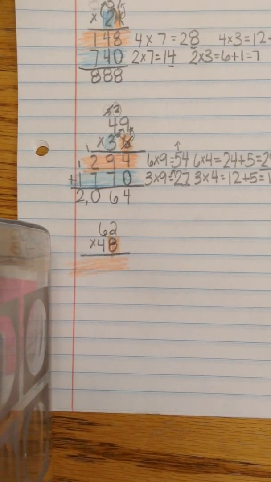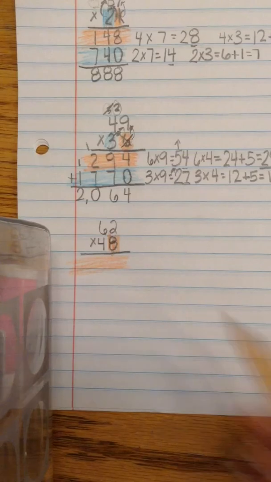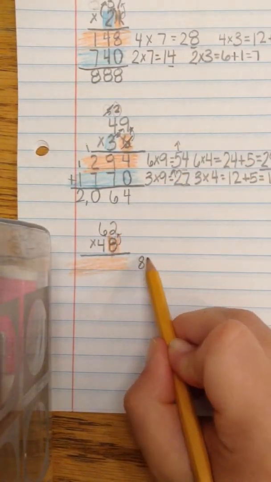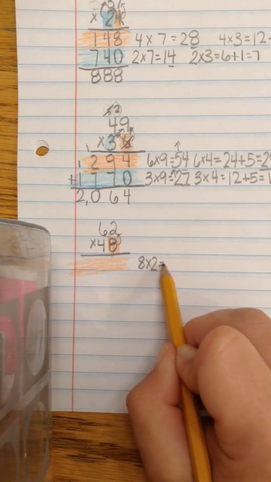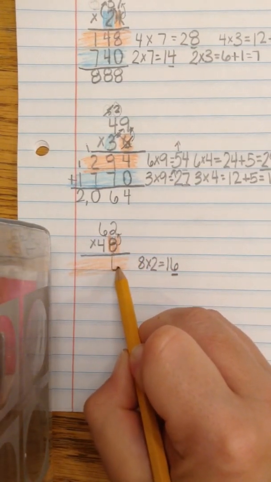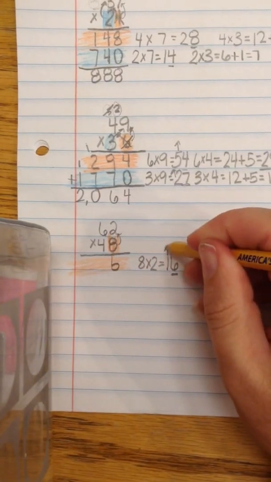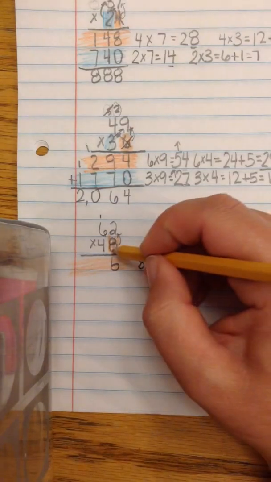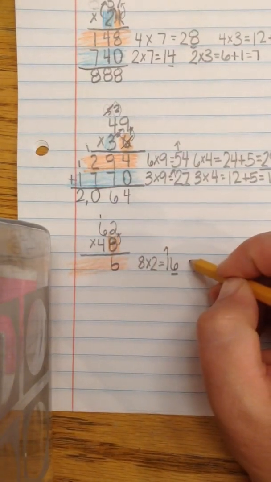Okay, so hopefully you have paused your video. Now let's talk about how to solve it. So I'm going to multiply 8 times 2. Answer should be 16. I'm only writing the 6 in the ones column. I have to carry the 1 in the tens to the next one. Now I'm going to do my next problem.